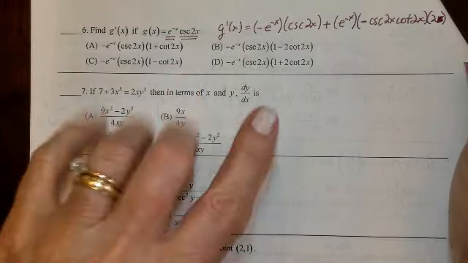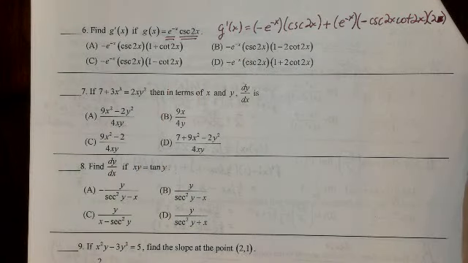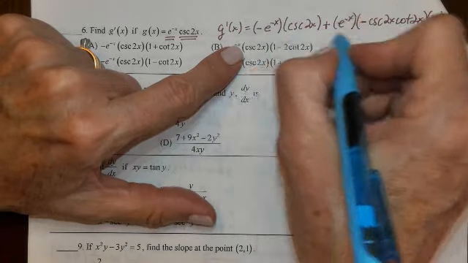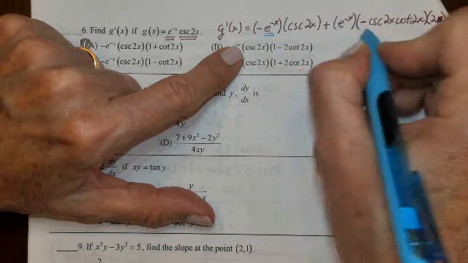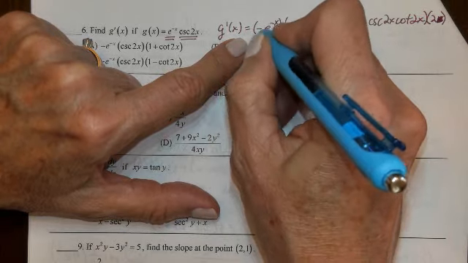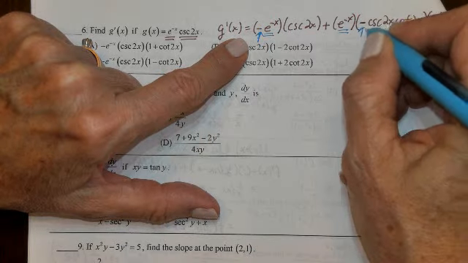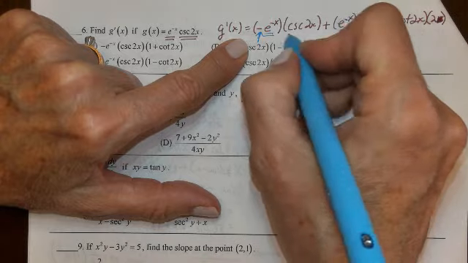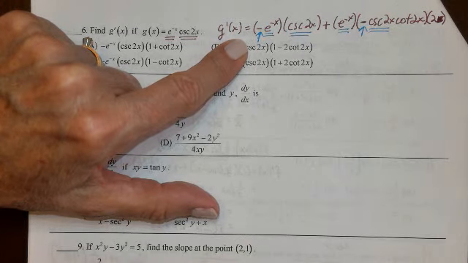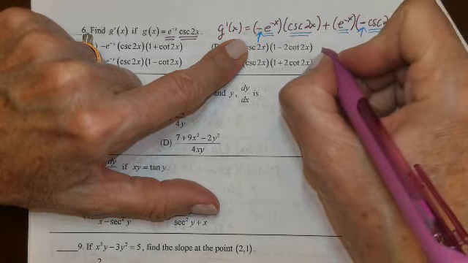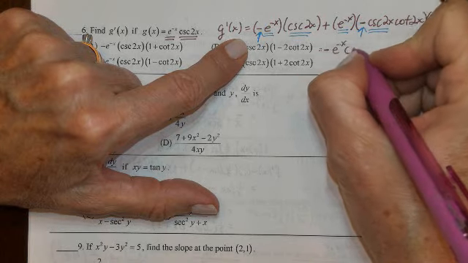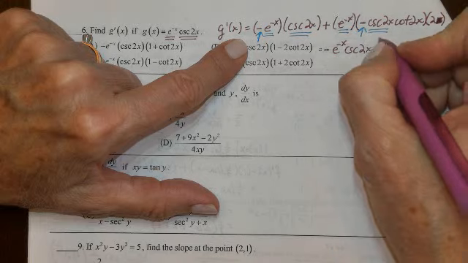So I'm looking over here and I see that they just have a single term, so they must have factored out something. So I see what's in common, and what is in common is this e to the negative x. I also see a negative sign in common, so I'm going to factor out a negative. And I also see a cosecant of 2x in common, so I'm going to factor out a cosecant of 2x. So I'm factoring out quite a bit. I'm factoring out a negative e to the negative x cosecant of 2x.